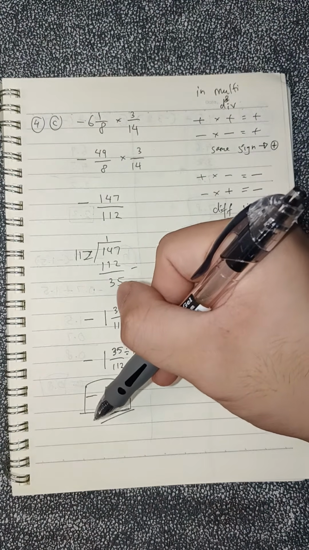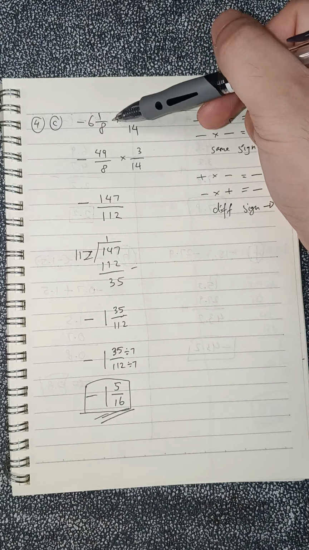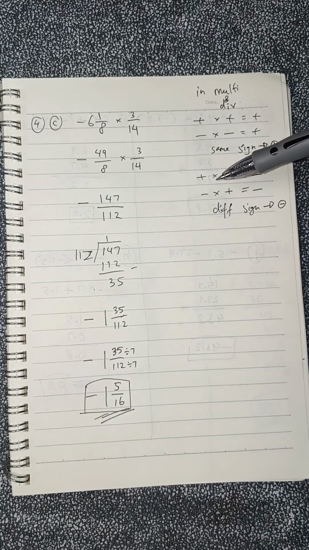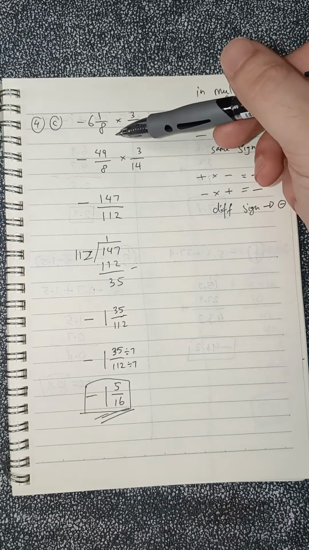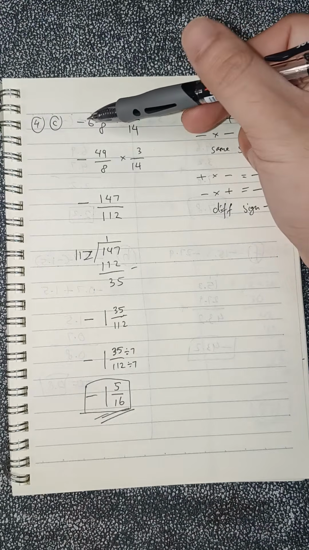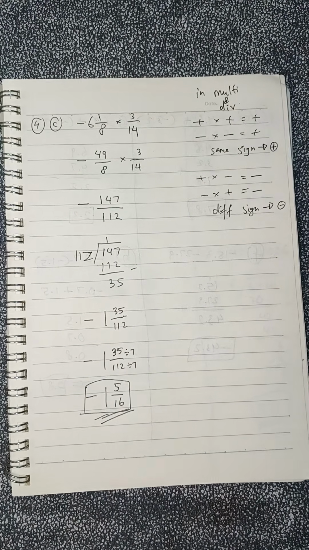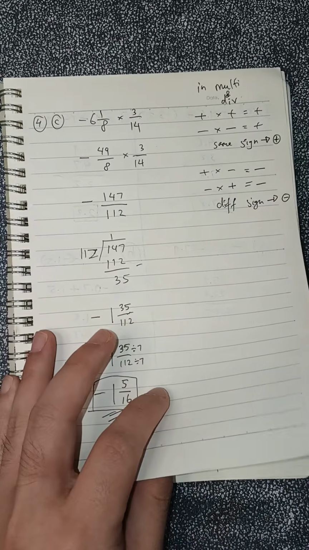And the final answer is negative. Remember, in multiplication and division, even though it's a fraction, these rules still apply. If the same sign, you multiply, then the end will be positive. If it's a different sign that you multiply or divide, then the end will be negative. So negative times positive will be negative, because different sign. That's it. For A, B, D, E, and F, you do it yourself.